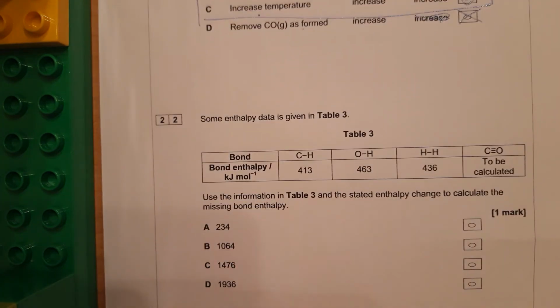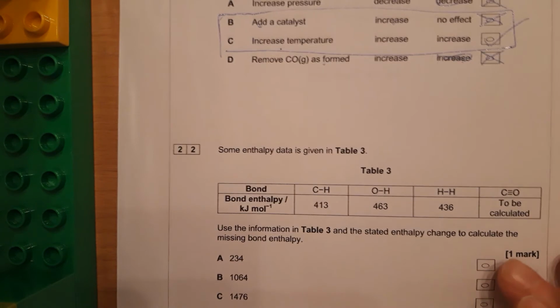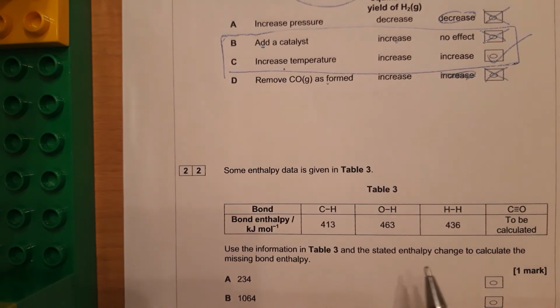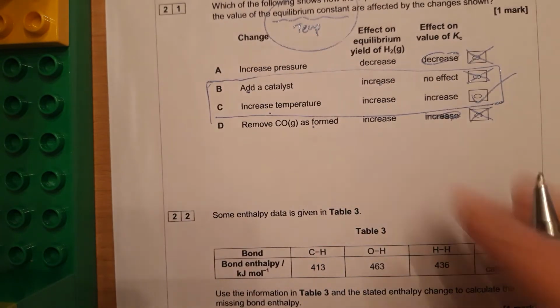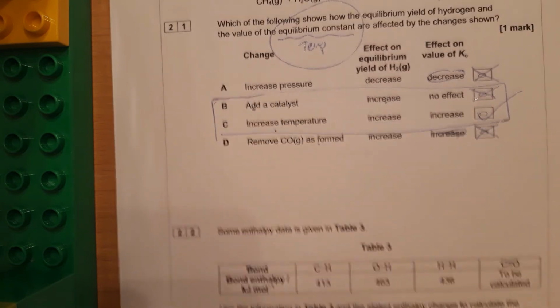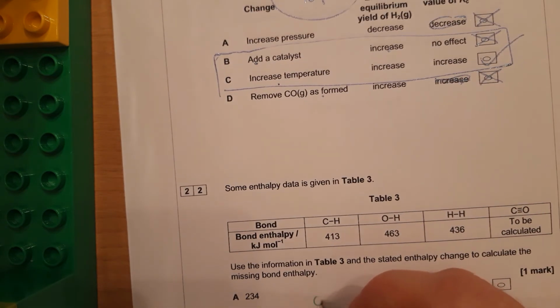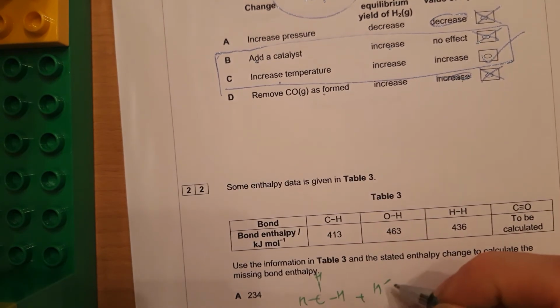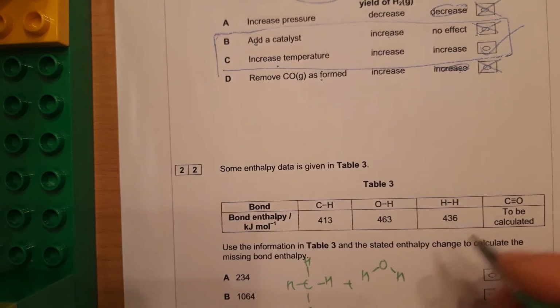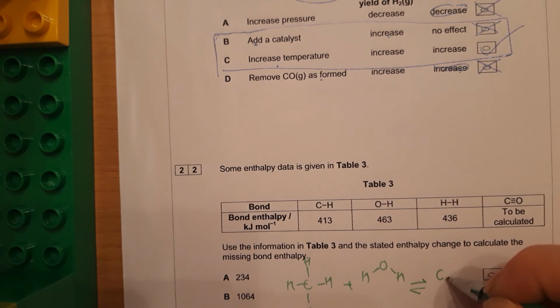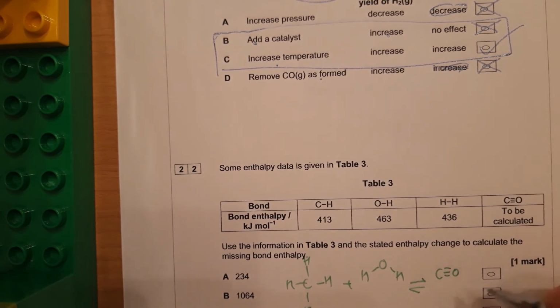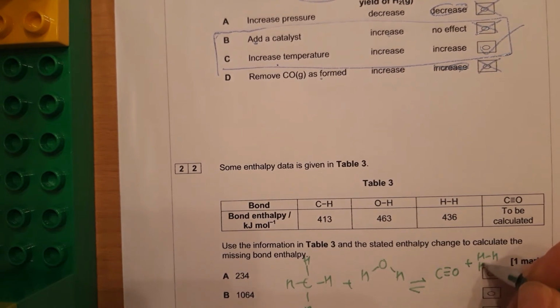All right. Right, 22. Some enthalpy data is given in Table 3. Use the information in Table 3 and the stated enthalpy change for the previous question, plus 206, to calculate the missing bond enthalpy. CH4. I'm miles ahead of schedule here in the exam, so I best not panic. All I'm saying is I've got 23 minutes of time on my video before my memory runs out. CO, that's going to be a triple bond, that's the one that's missing, and 3 H2s.